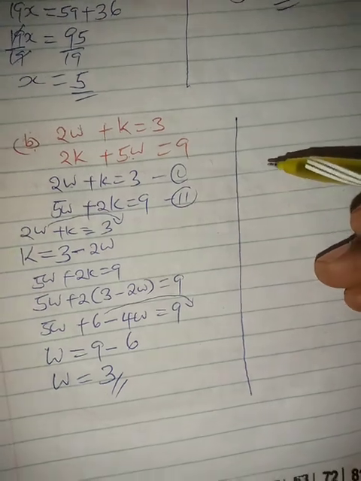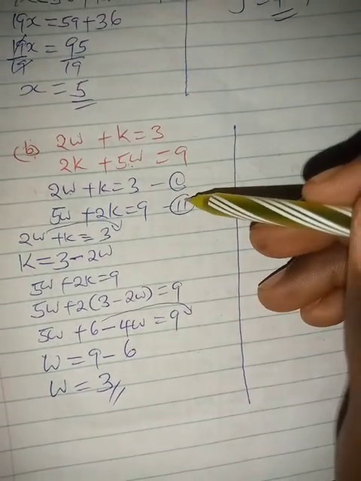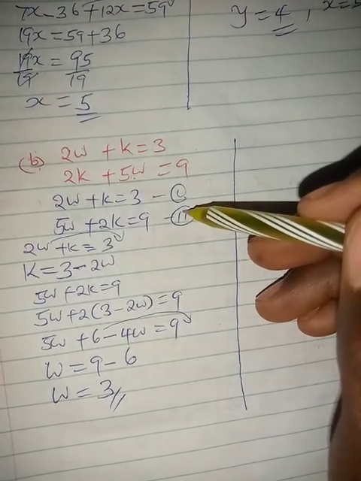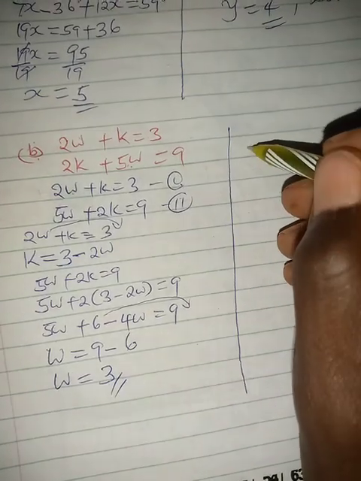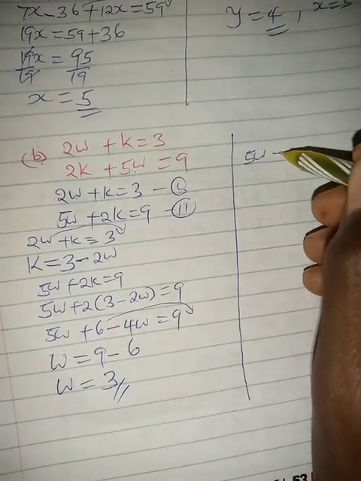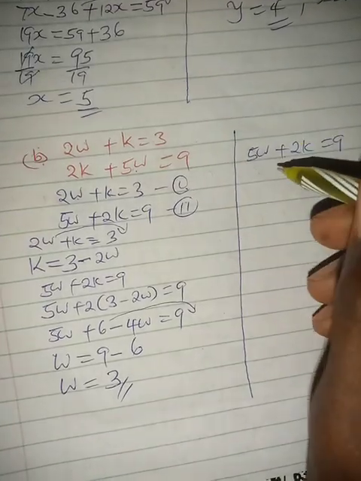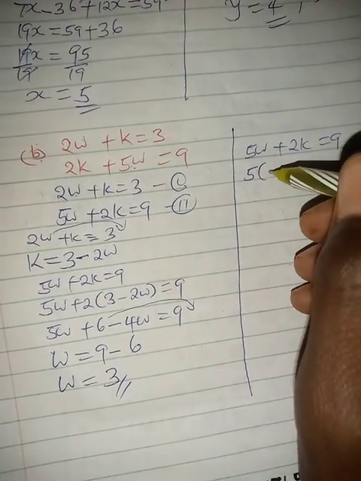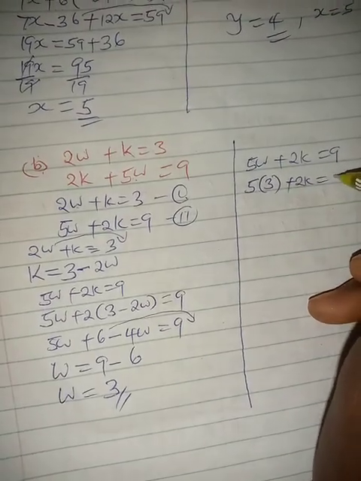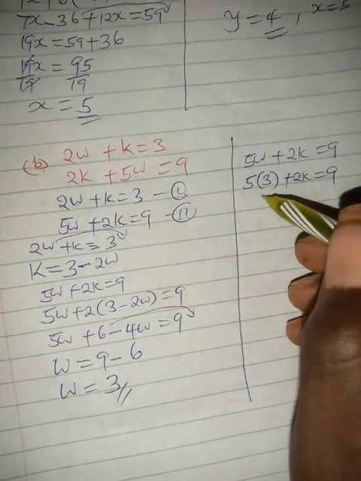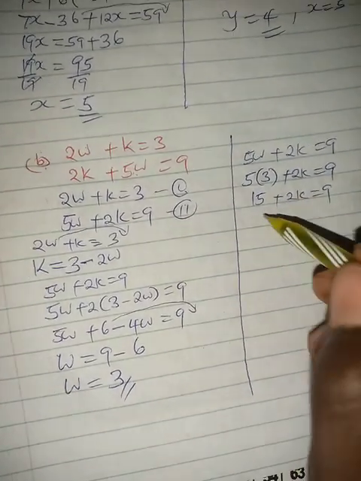From there, now we substitute our w value in either equation 1 or equation 2. Can we just choose the second equation that says 5w plus 2k is equals to 9? So we substitute there. 5 into w, which is 3, plus 2k is equals to 9. 15 plus 2k is equals to 9.